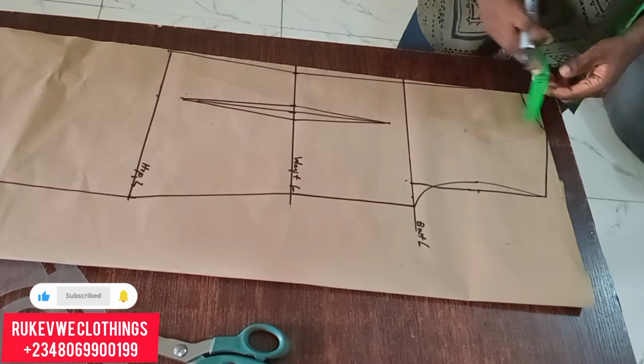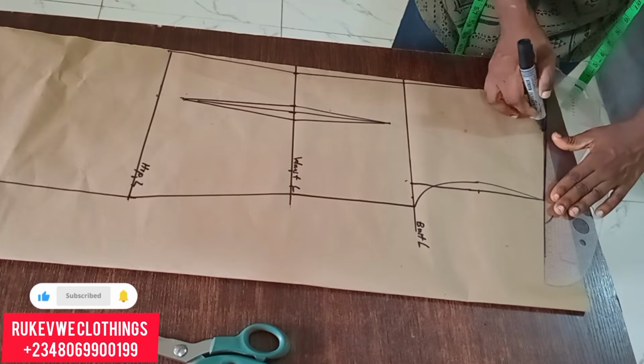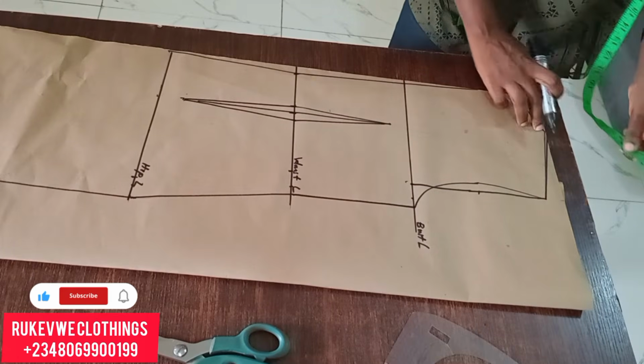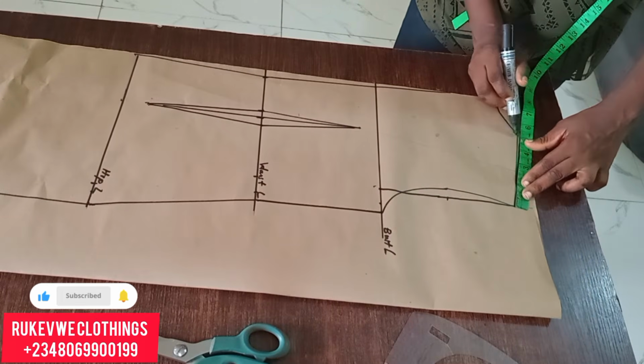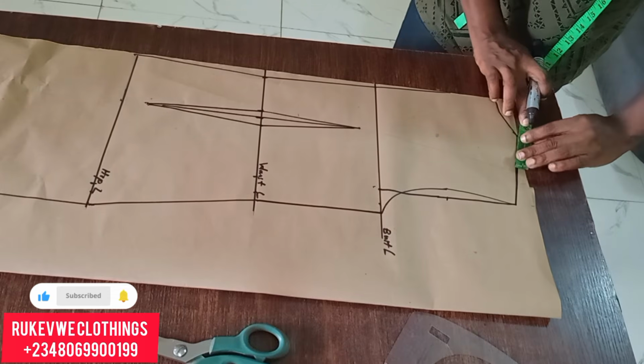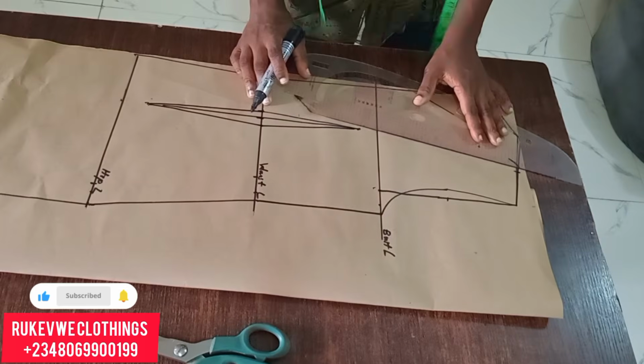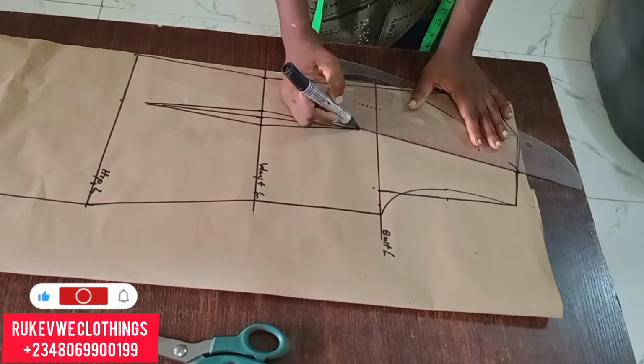Now this is where the real work starts from. I'm going to be drafting a shoulder dart for this piece. So I will divide what I have there by 2, and then connect it to the dart leg at the chest line.